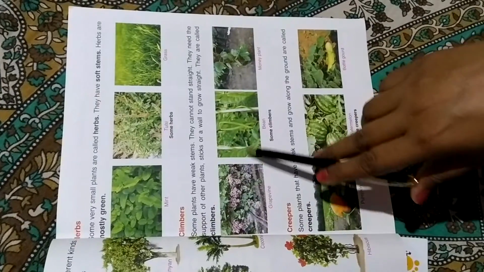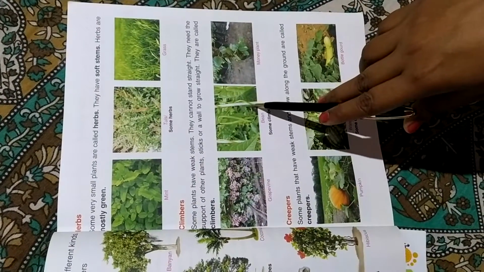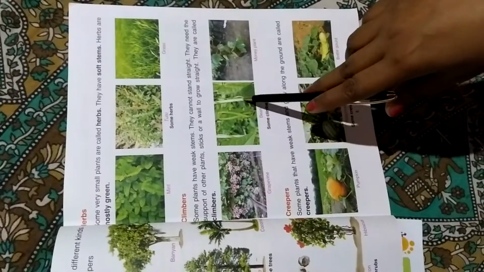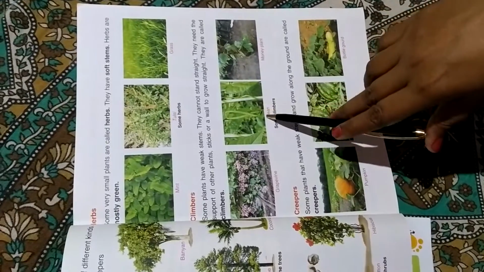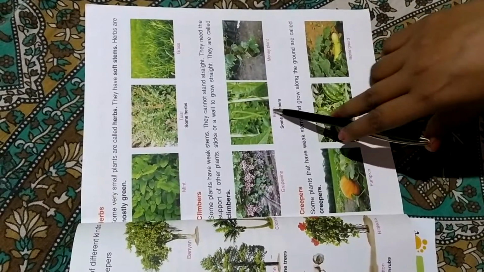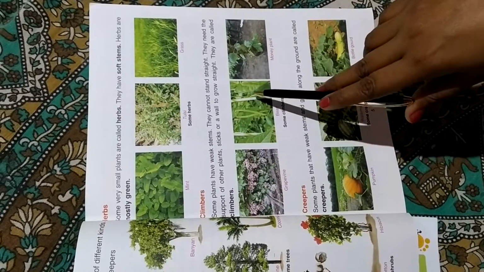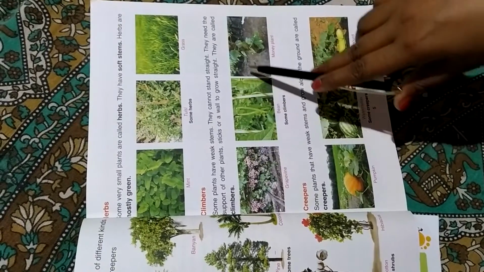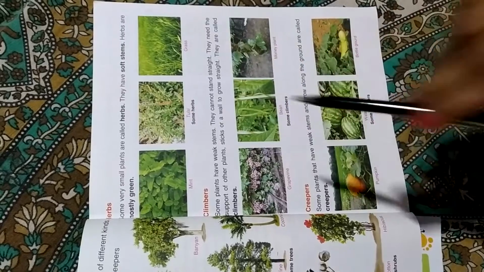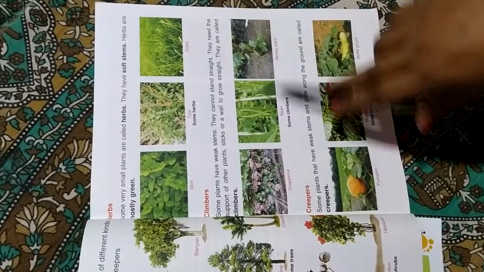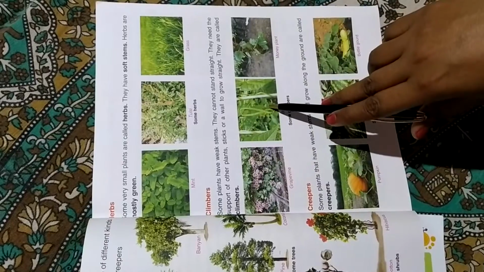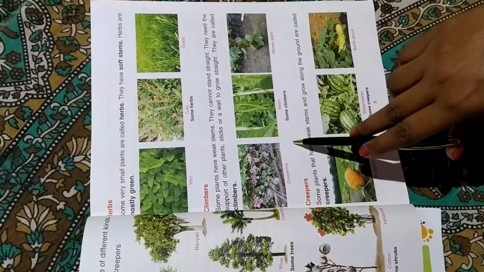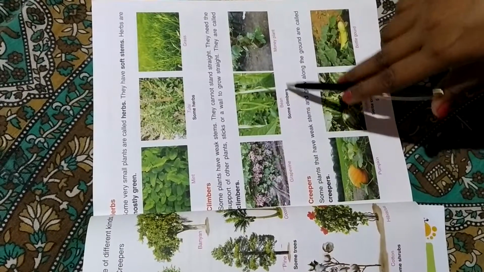Next, here we see that these plants do not stand straight, but they need a support to grow straight. Why do they not stand straight? Because their stem is so weak and soft. So they need a support to grow straight. And their stem is green in color. What type of plant is this? This type of plants are called climbers. What are the examples of climbers? Pea plant, bean plant and money plant.